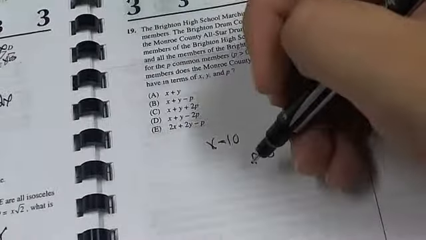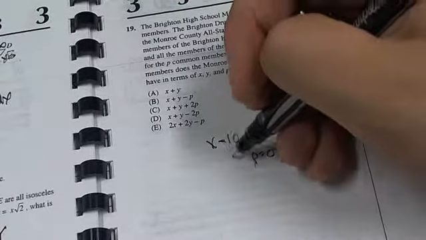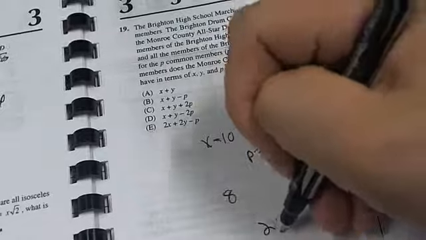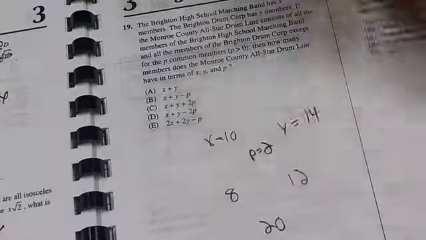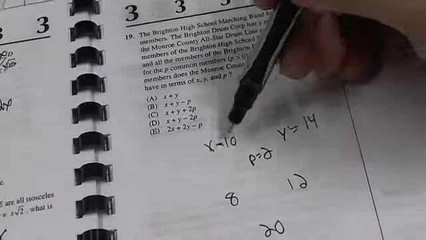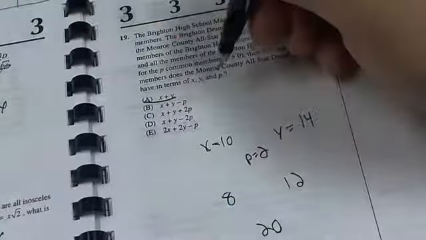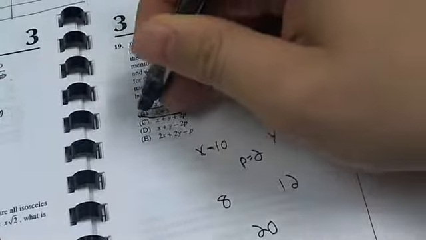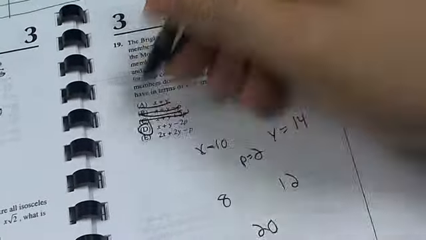So X has how many people are left, not in both bands: there's 8 and there's 12. That gives you 20. Now let's plug in the numbers and see what gives you 20. 10 plus 14 gives you 24, that's not right. 24 minus 2 is 22, that's not right. Plus 2P, that's not right. So the answer is D.